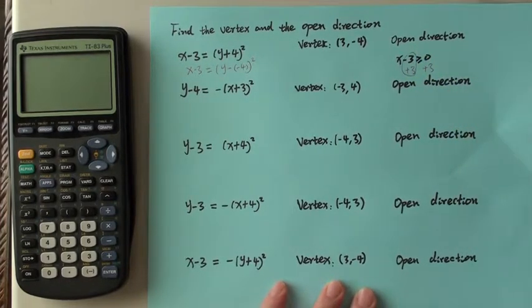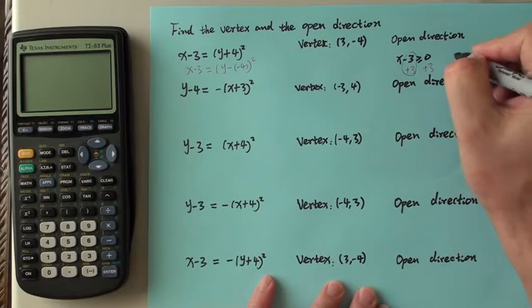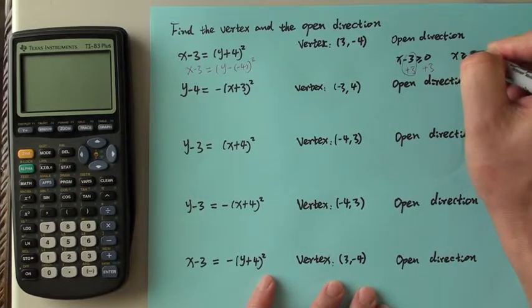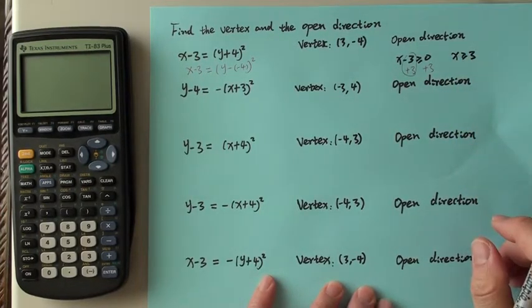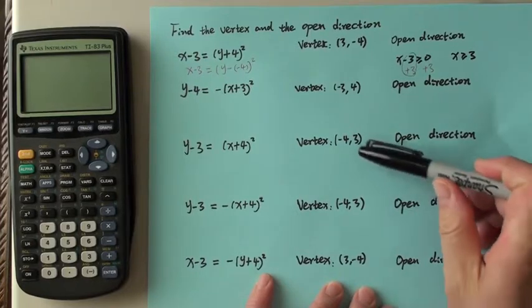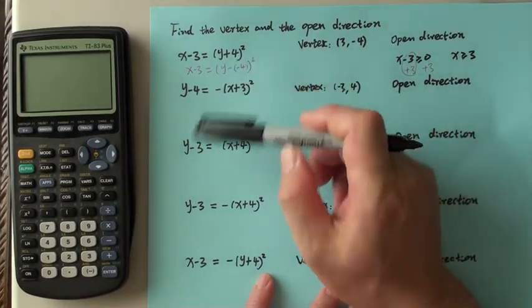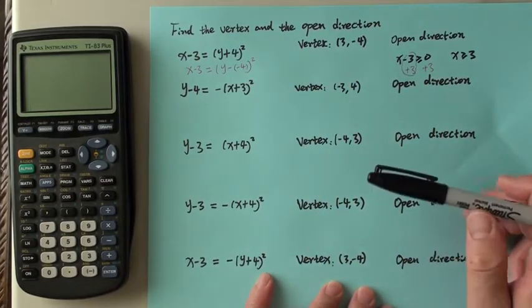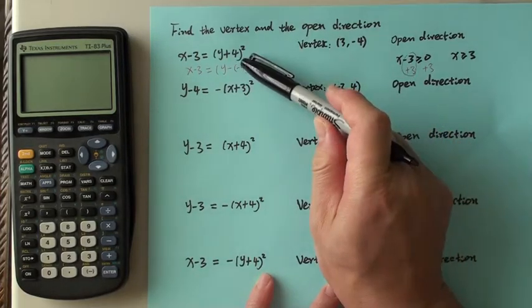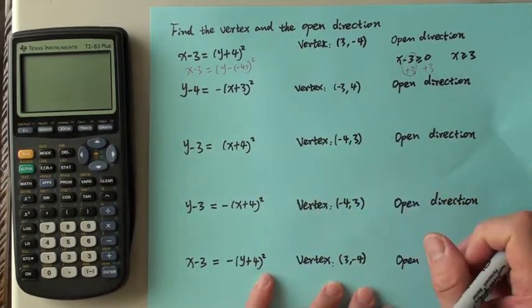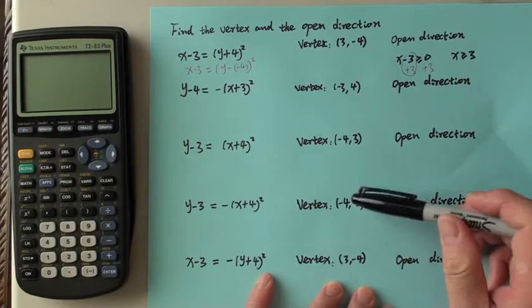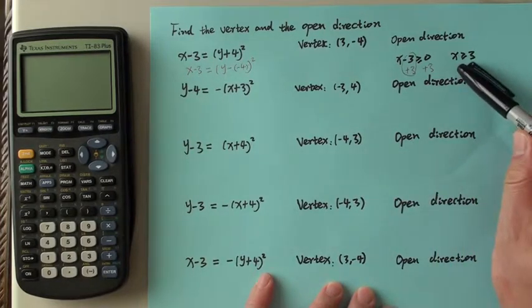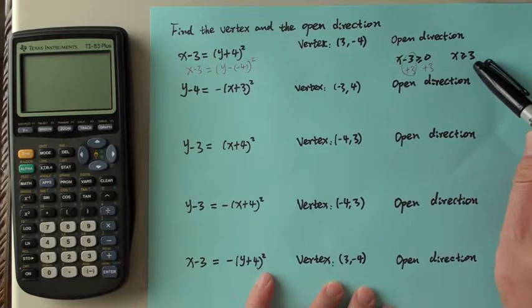So what you get is x greater than or equal to 3. Of course, y can be any value. Any value plus 4 then squared is going to be positive.